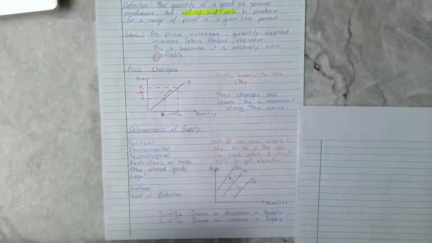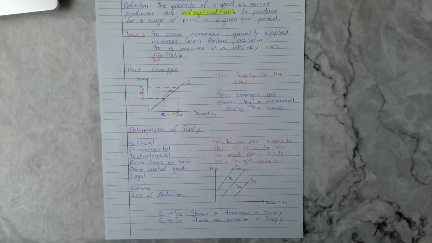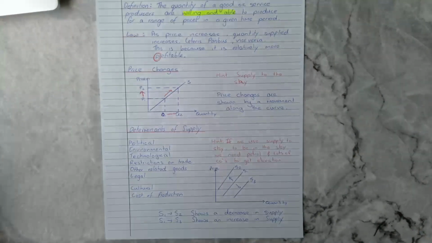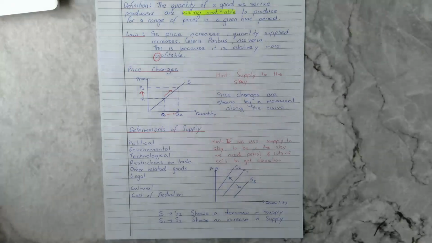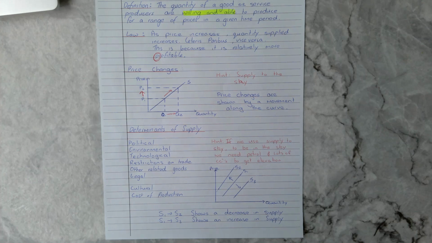Then we're going to get into some nitty gritty stuff around the determinants of supply. I remember the determinants of supply with the petrol CC. It's the easiest way for me to remember them, and I know it's a bit of a stretch, but the hint is, if we use supply to the sky, how do we get in the sky? We need petrol and we need a lot of CC, so we need a lot of horsepower to get up there. That's how I remember it. I know it's a bit of a long shot for some of you, but we will go through these determinants now. Political factors could be something to do with who's in power at the moment, what their political landscape is. That leads to a change in supply.